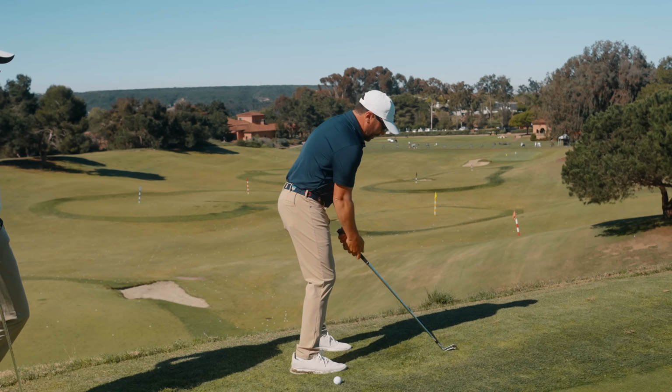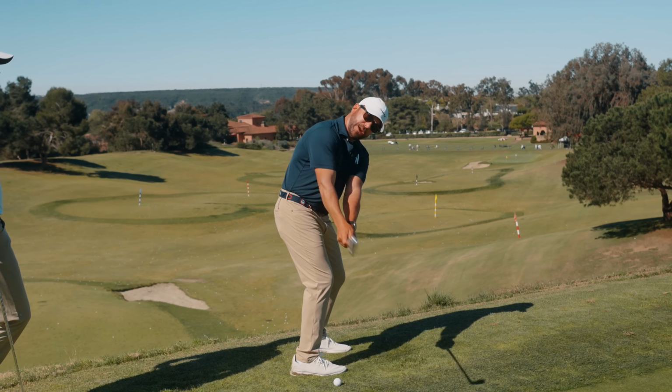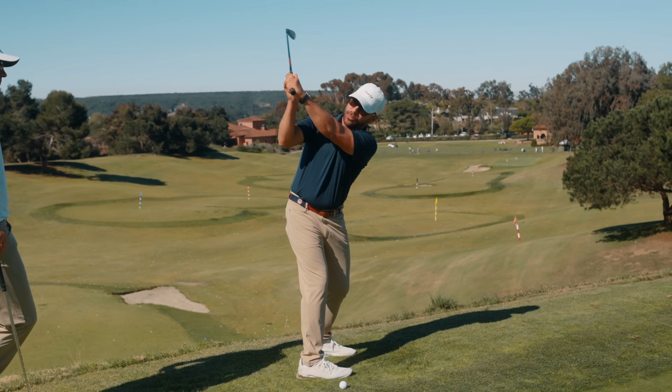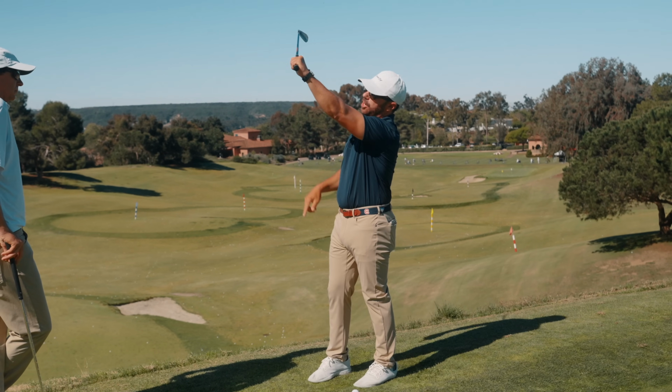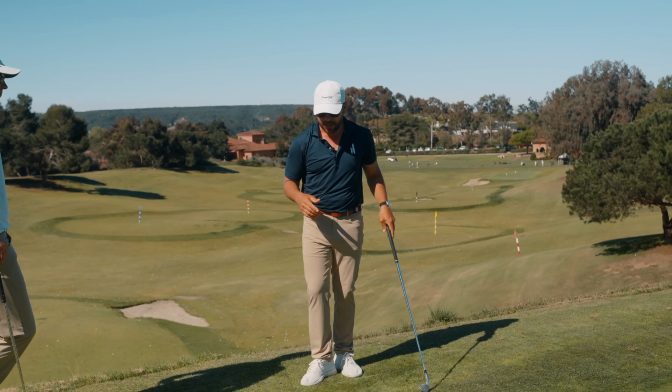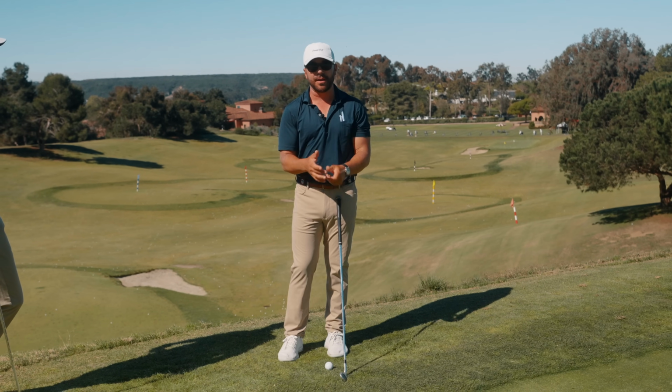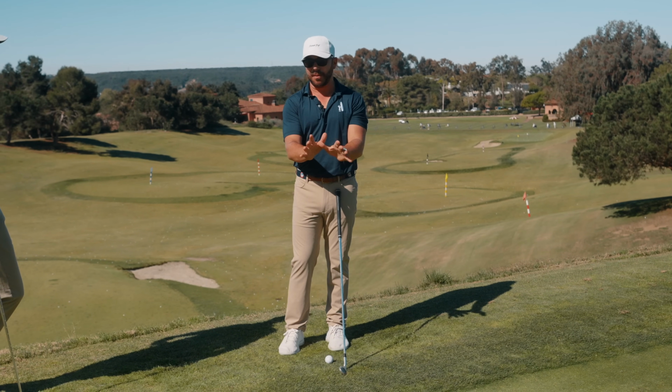A square one is really matching your spine angle right here and then matching your lead arm at the top of your swing. The angle here and the angle here would match. That's a square club face. But the real big thing is, that's dependent upon having a neutral grip. We're going to talk about that in a second.